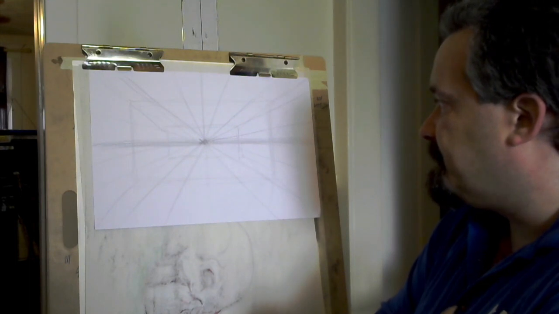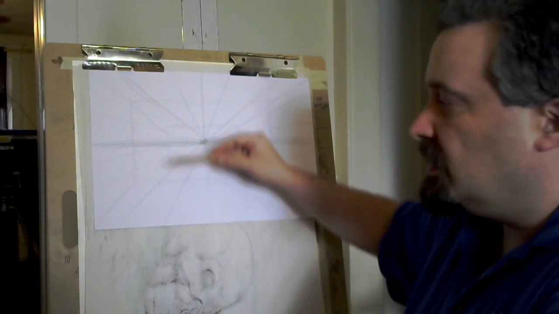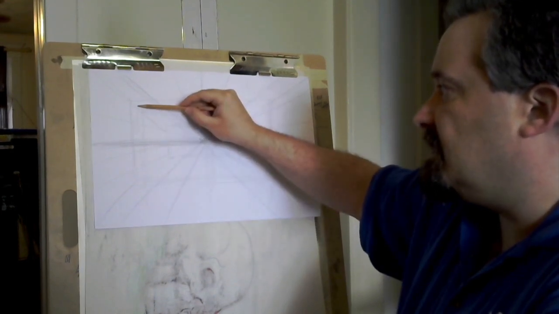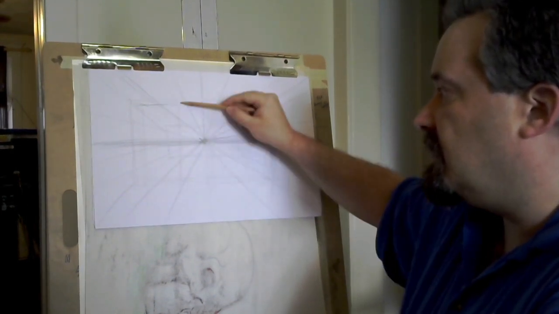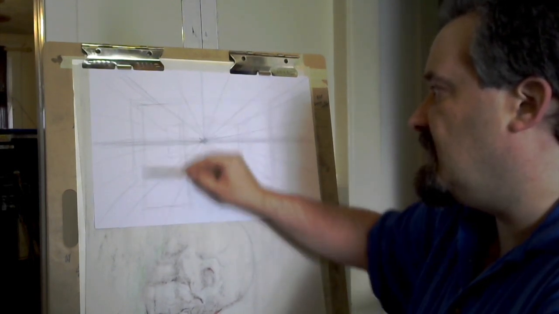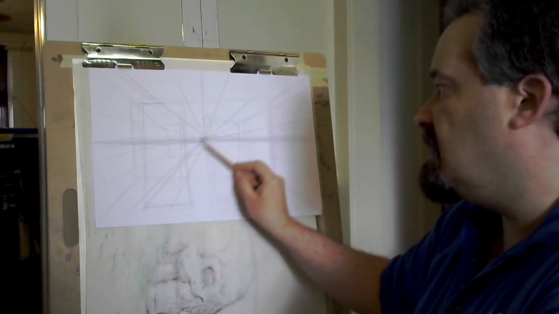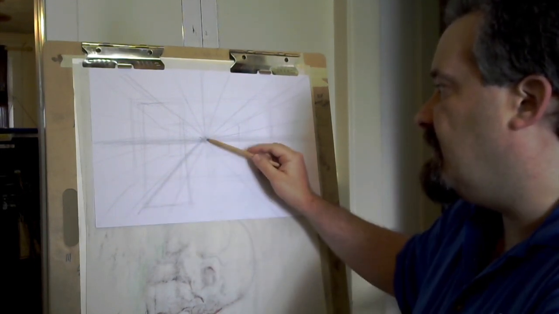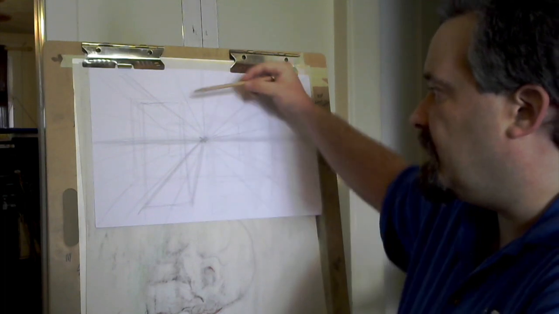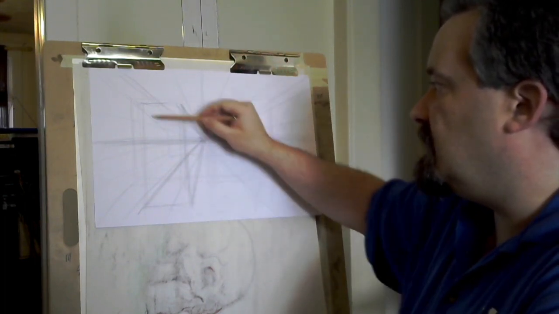Let's say I have a building over here, and I'm just going to draw this as though it's the basic shape of the building. Maybe it's like a rectangle, okay? And I can just see part of the side of it. What's going to happen once I get it in there is that all my edges, if I draw a line to that vanishing point, they're going to line up with it, okay? So I'm going to do these a little bit dark so you can really see what I'm doing here.